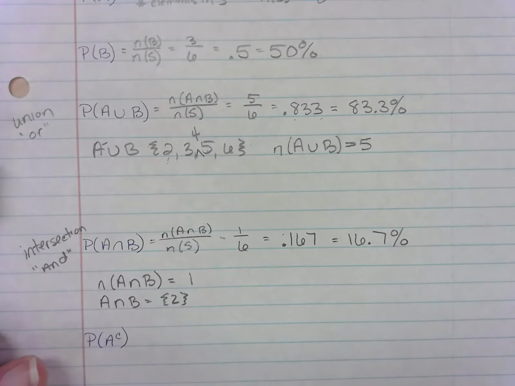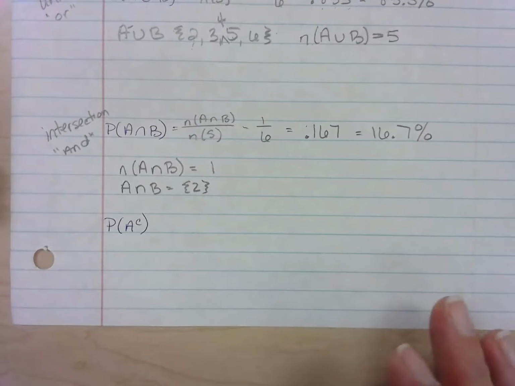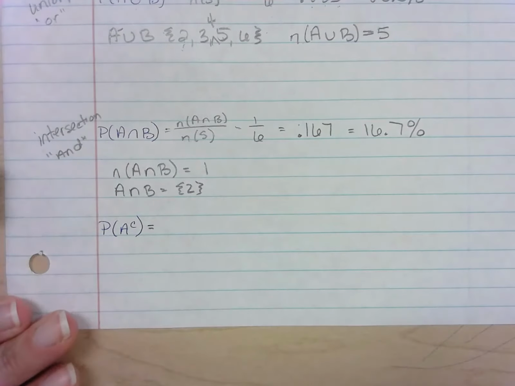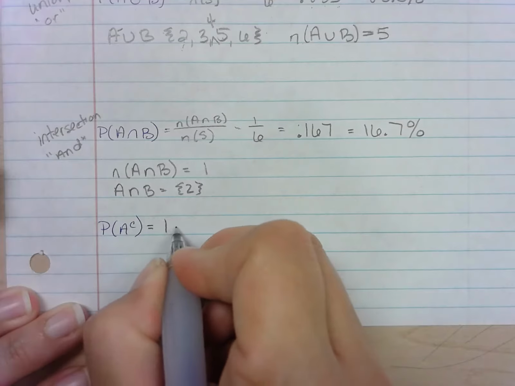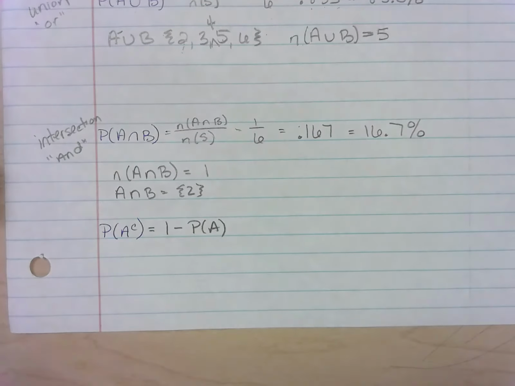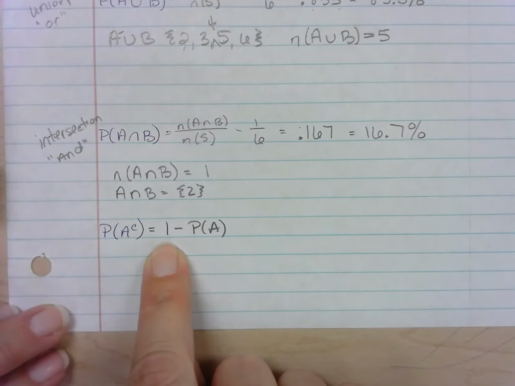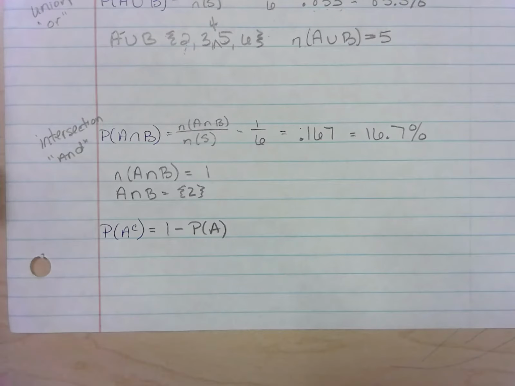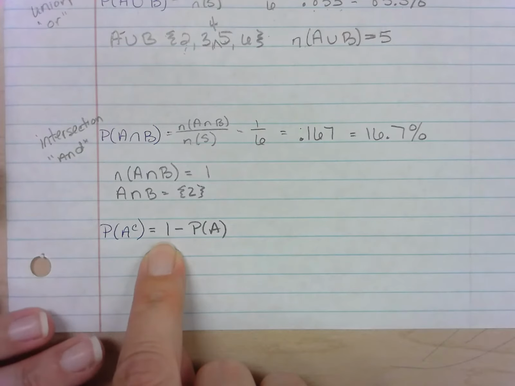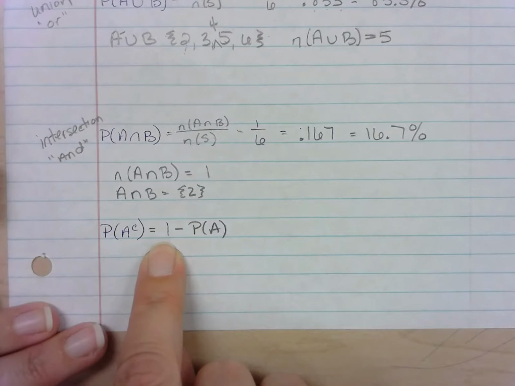The last thing we want to be able to do with this same set of data is calculate the complement. There's 2 ways to do this. The first way is to say, okay, the complement is 1 minus the probability of event A. Because 1 represents the whole thing. Just like 100% represents the certainty that it's going to happen, that 1 represents the certainty that this event will happen.